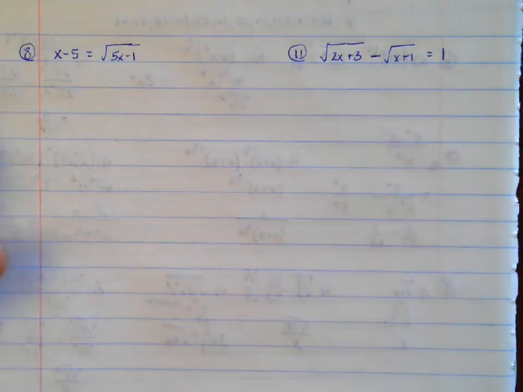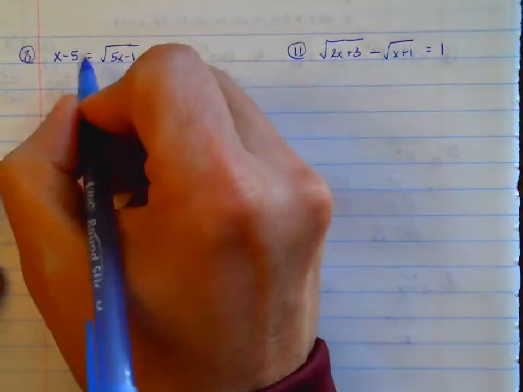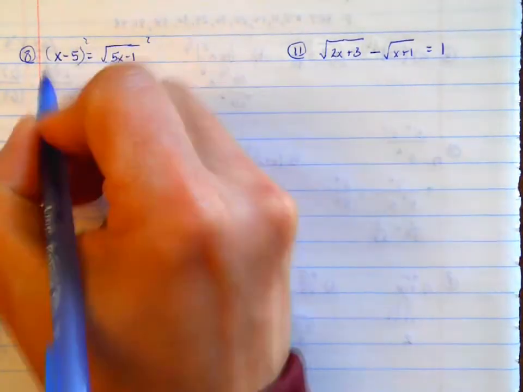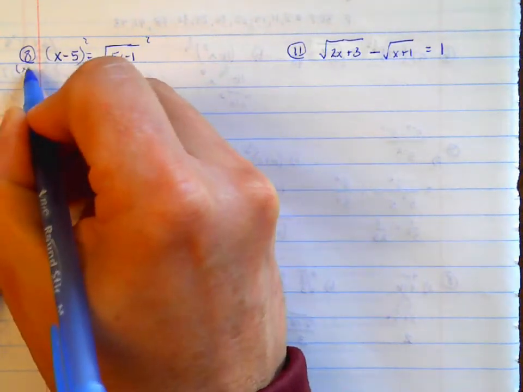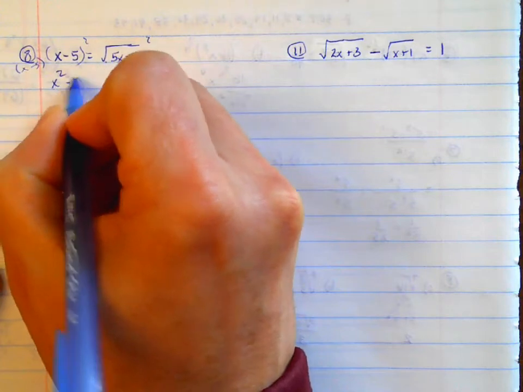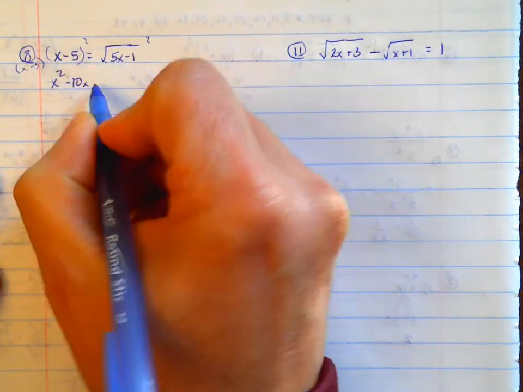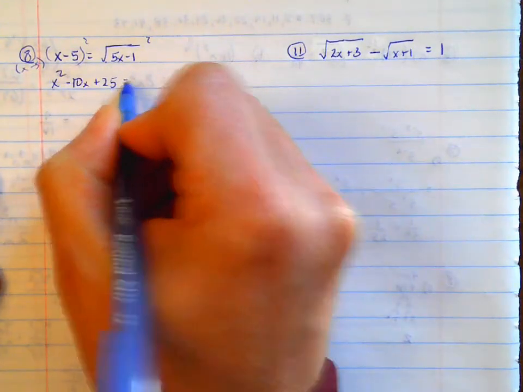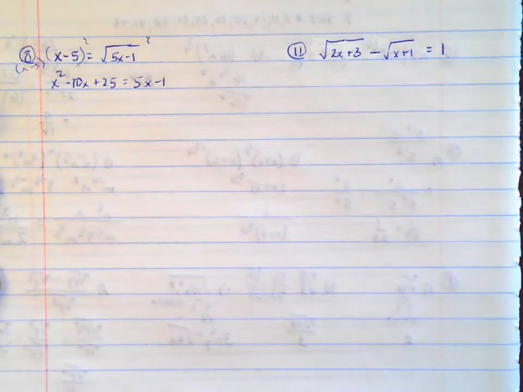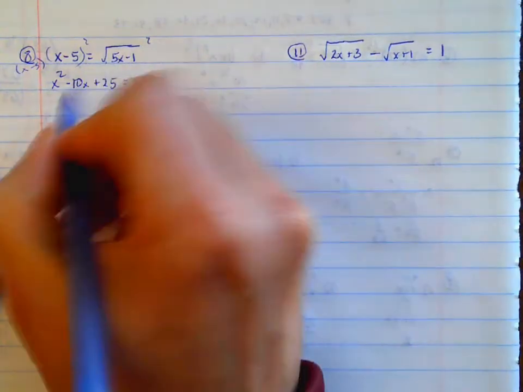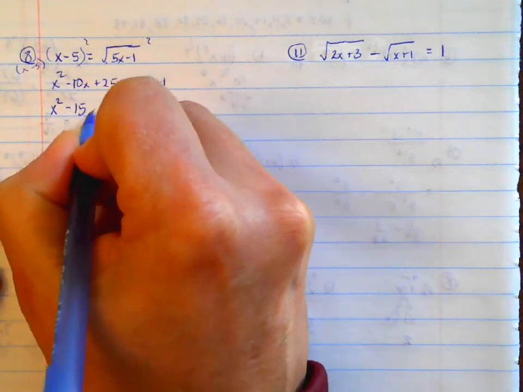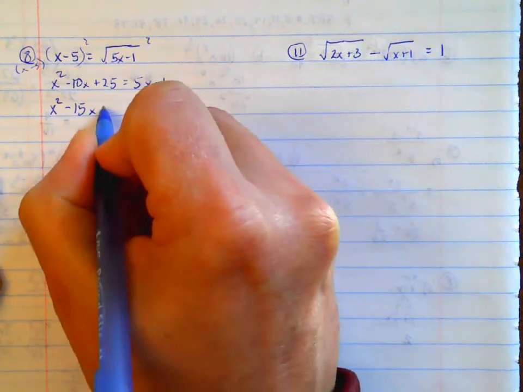Okay, now we're on page 307. We got the radical by itself, so I want to square both sides. So this would be x minus 5 times x minus 5, which is x squared minus 10x plus 25. And square and square root cancel, so just 5x minus 1. Okay, I have a quadratic to solve, so I'm going to subtract that over, so it'd be minus 15x. I'm going to add that over, it'd be 26.